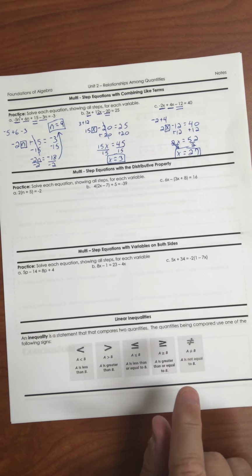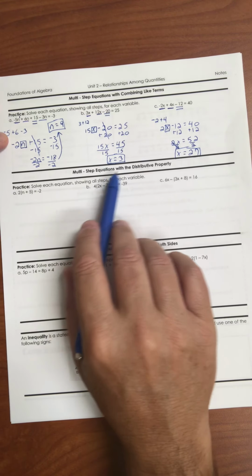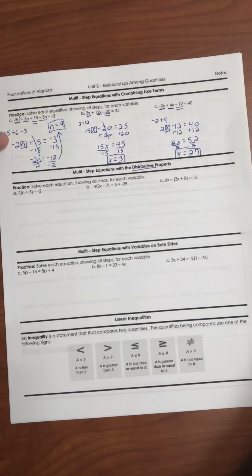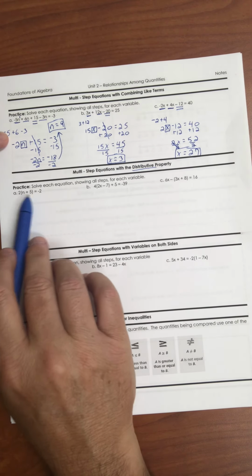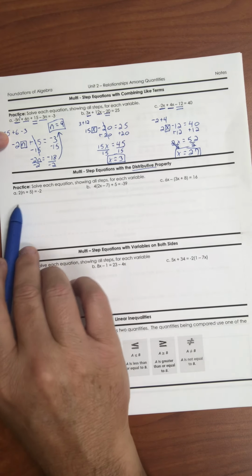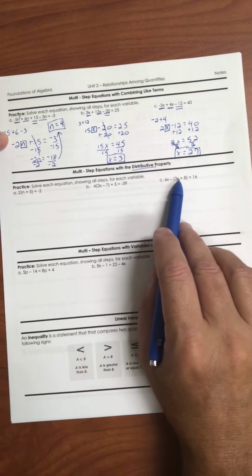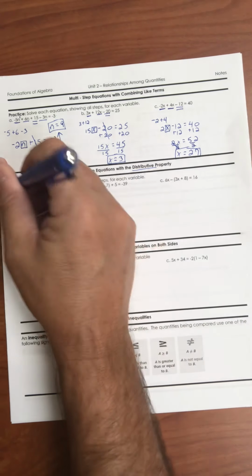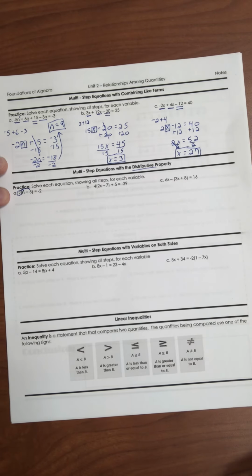Okay, so now let's talk about multi-step equations with the distributive property. Remember, the distributive property just means multiplication. We know we're going to do the distributive property because we have parentheses with a number out front, parentheses with a number out front, parentheses with a number out front. So we're going to take this 2 that's out front and distribute. We're going to multiply it by everything inside those parentheses.